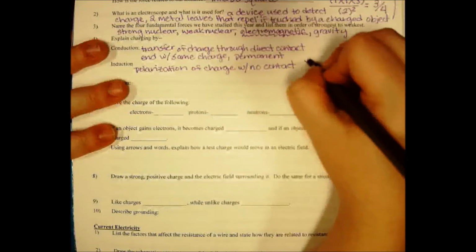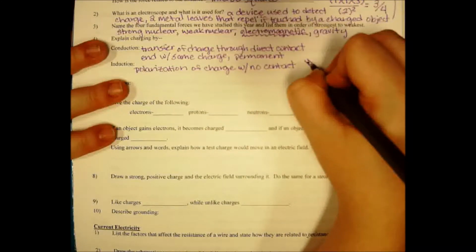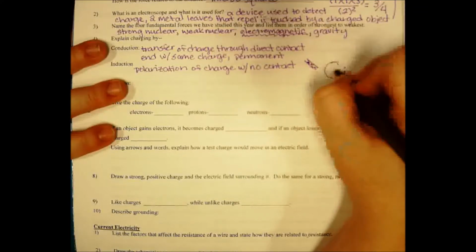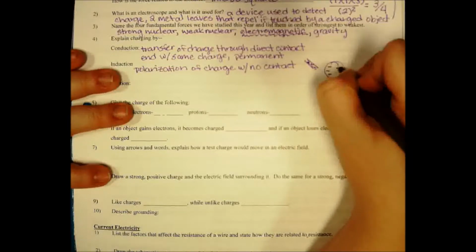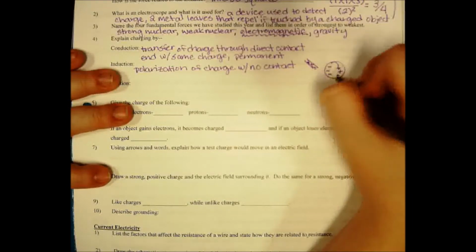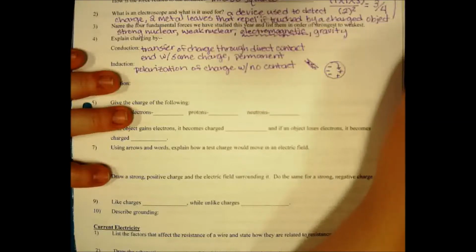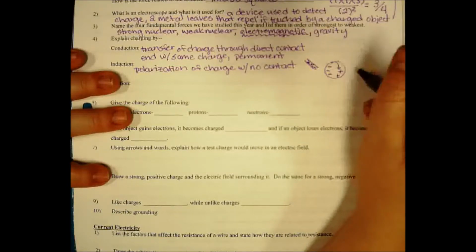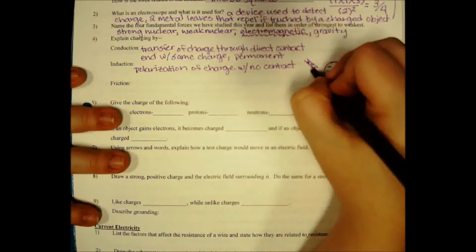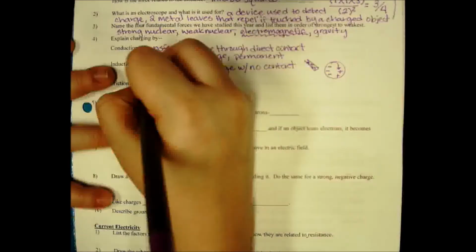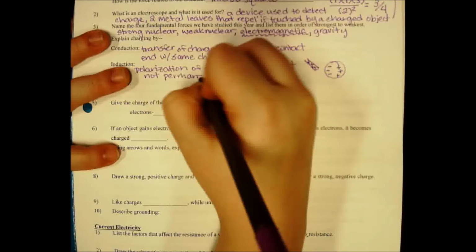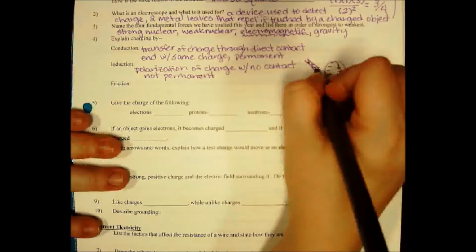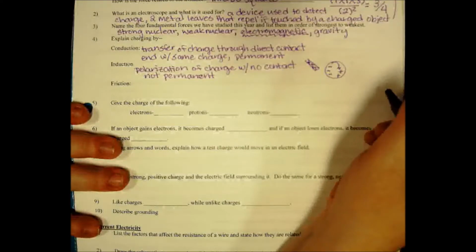So that's like if you have a rod that's positively charged, and you bring it near this sphere, it's neutral to begin with. All the negative charges are going to be attracted, all the positive charges are going to be repelled. So it's polarized, but within the object, the whole object is still neutral. It's not permanent, because as soon as you take away this charged rod, the sphere will just go back to being neutral.